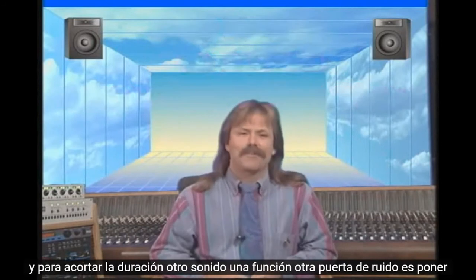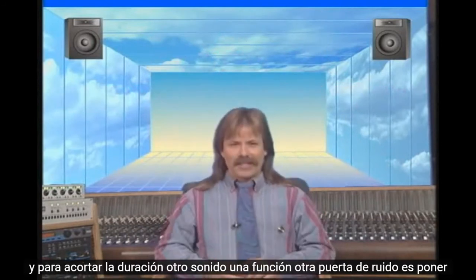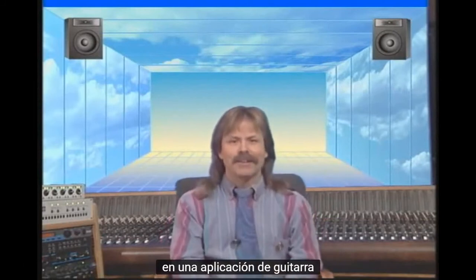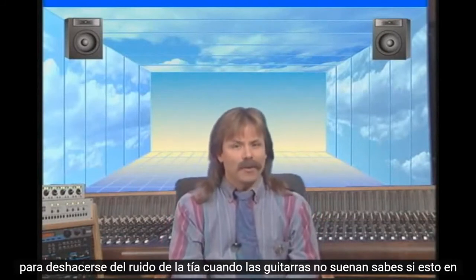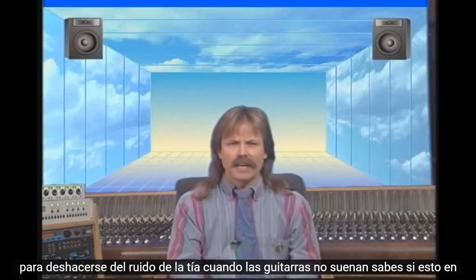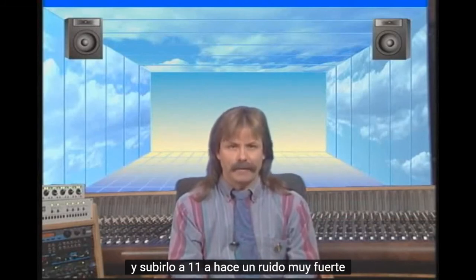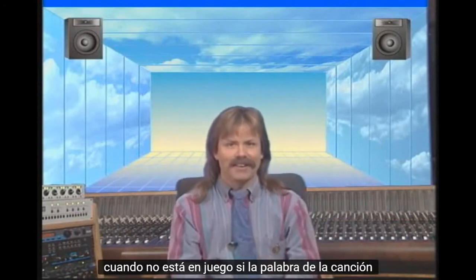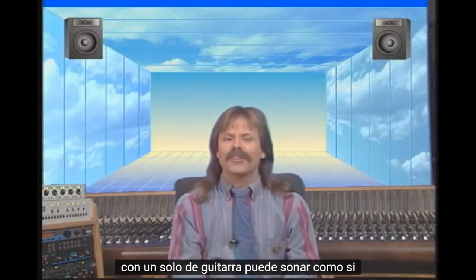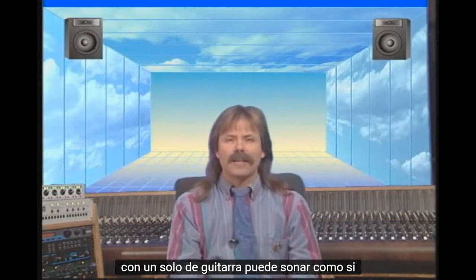duration of a sound. One function of a noise gate is to put it on a guitar amp to get rid of amp noise when the guitar is not playing. You know, if you set a guitar amp up with major distortion and turn it up to 11, the amp makes a really loud noise when it's not being played. If a song were to end with a guitar solo, it might sound like this.